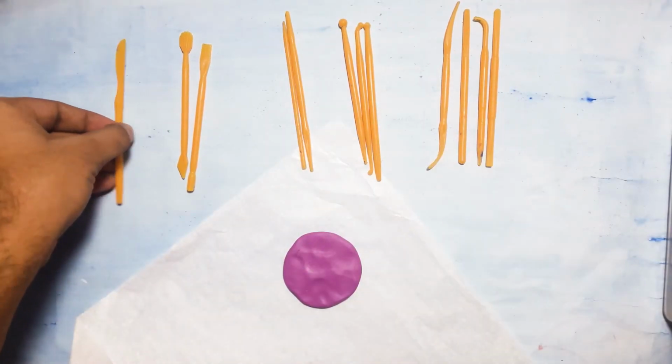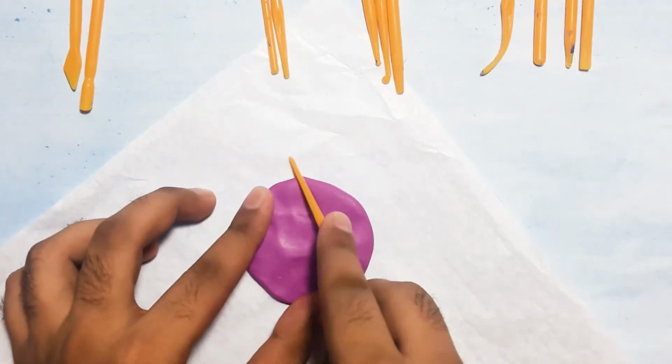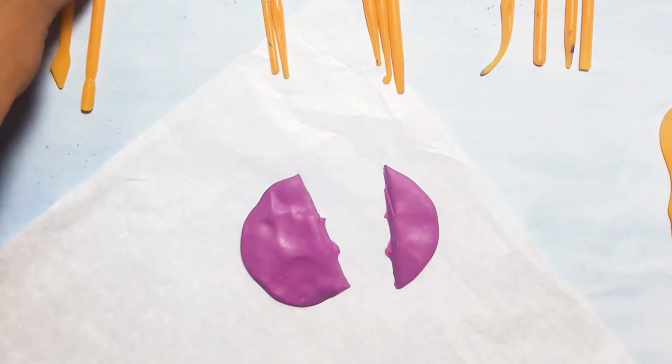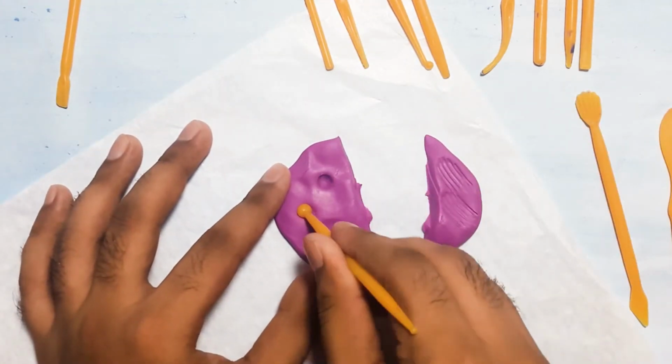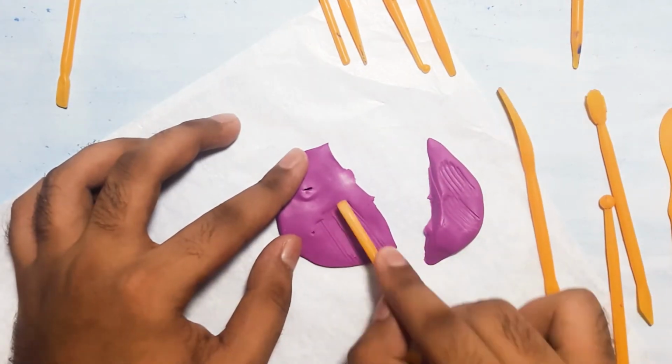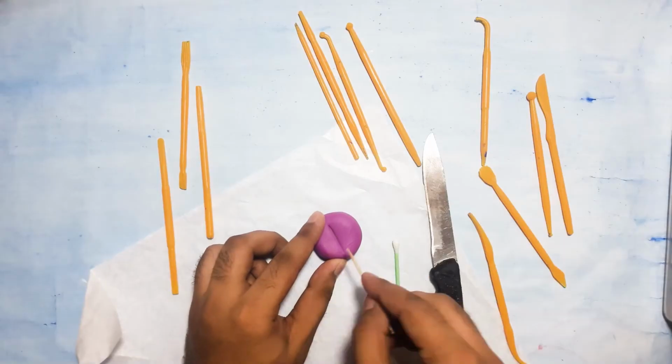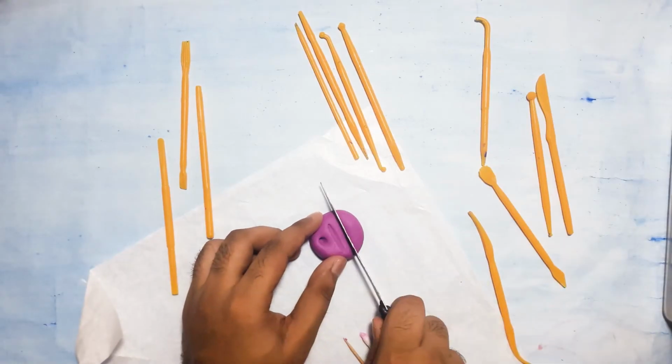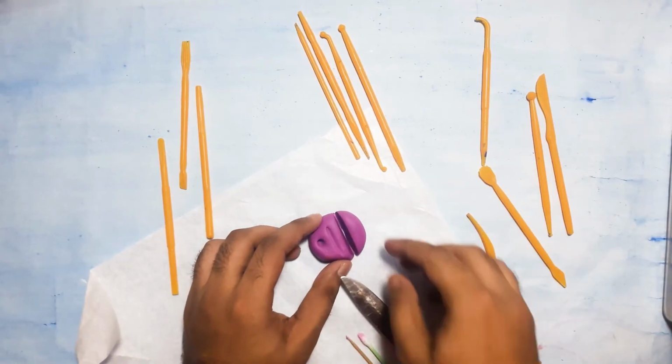These are the tools that are generally used for modeling clay. A knife to cut the clay and others to give shape like textures, holes and lines. You can also make your own DIY tools from toothpick, earbud and kitchen knife.